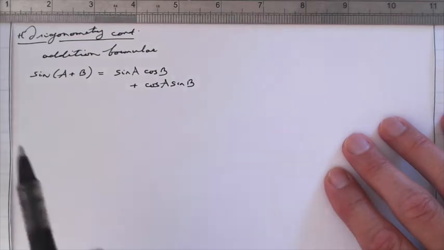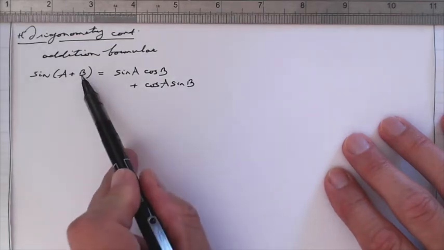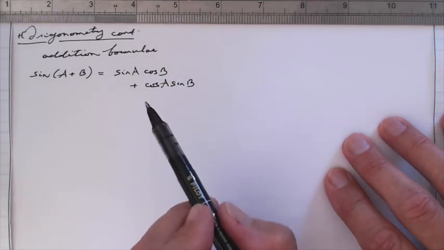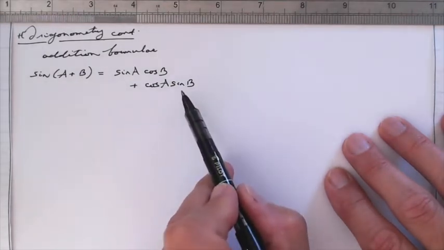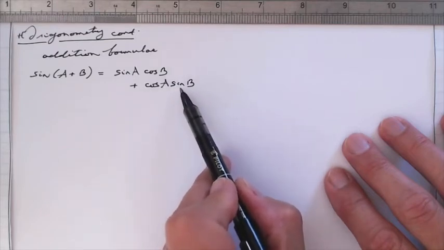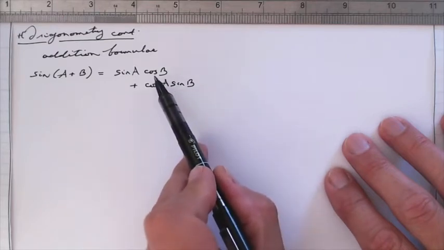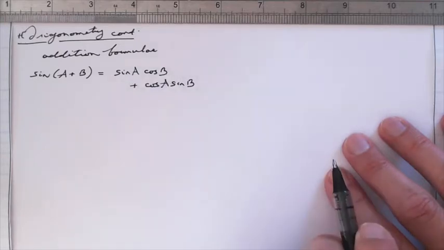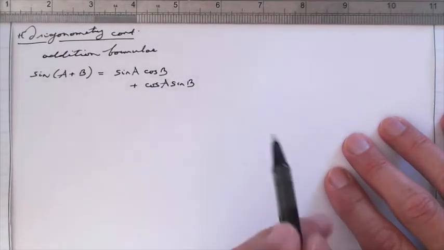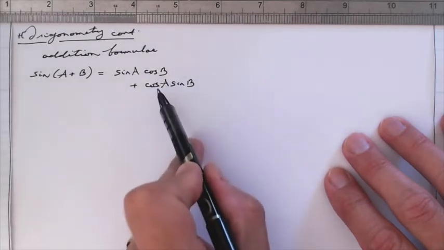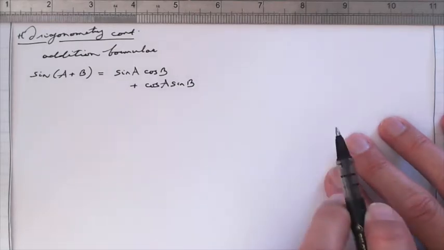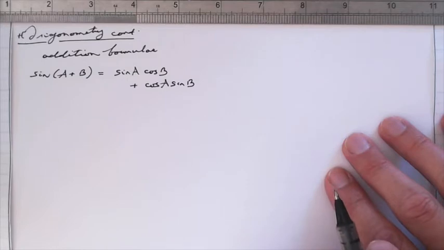We can do a reality check. What if we set B to 0, for example? Then we have sine of A on the left-hand side. If we set B to 0 on the right-hand side, well, this second term vanishes because the sine of 0 is 0. And this term here will become sine A because cos of 0 is 1. So a simple sense check does indicate that this formula has some legs. So it's not obviously wrong. And as I said, we'll actually prove it in an optional tutorial next.